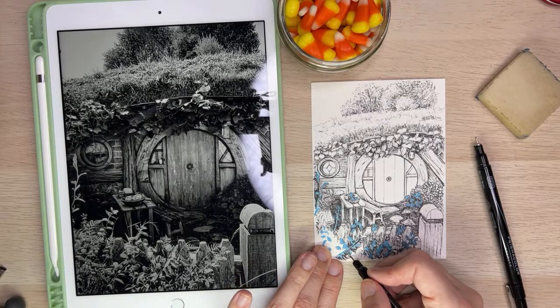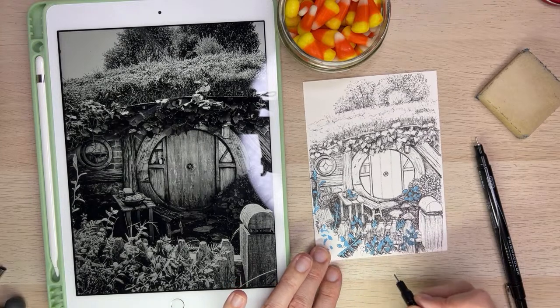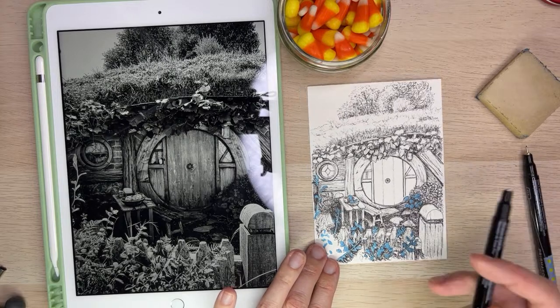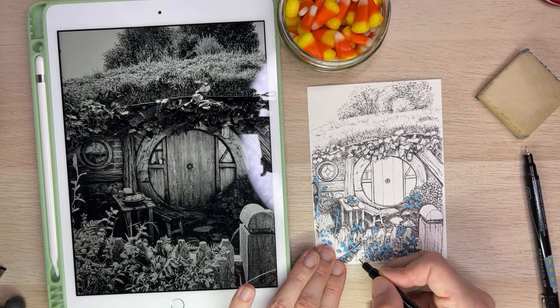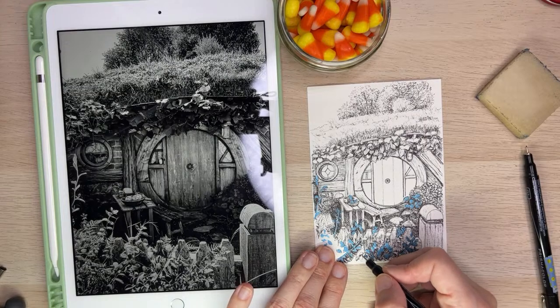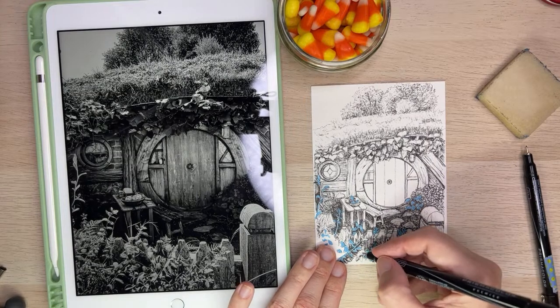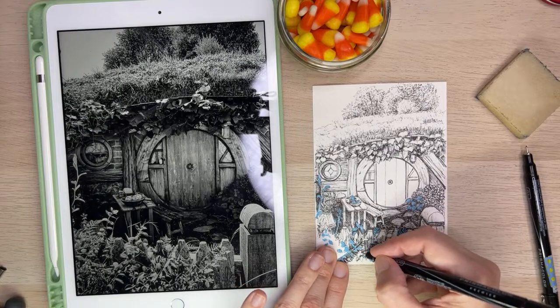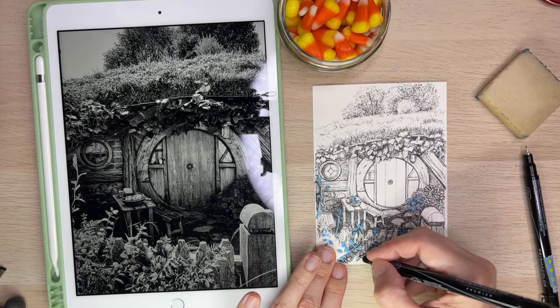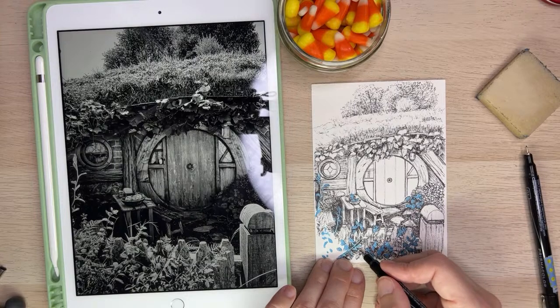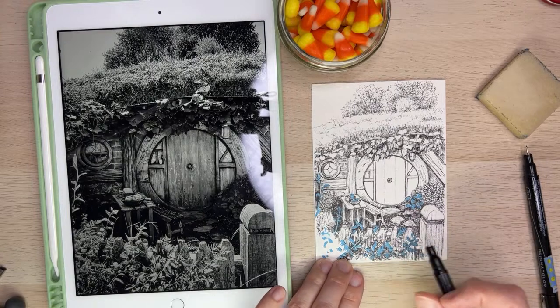I wouldn't normally choose to do a live stream of this, but I wanted to do a Hobbit house, and I couldn't really find one that was far away that I liked. So I thought this one, which was a royalty-free image, would be a good kind of compromise.